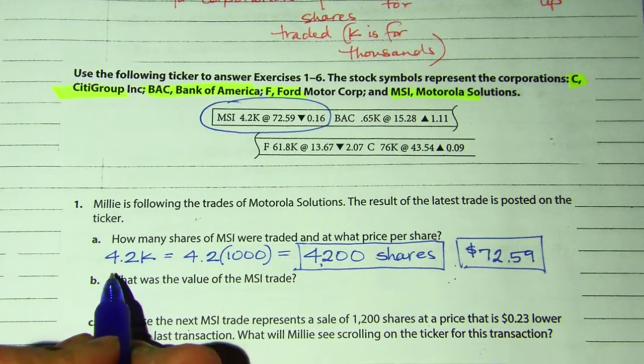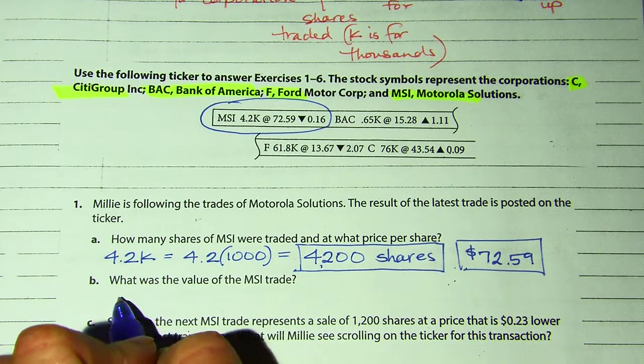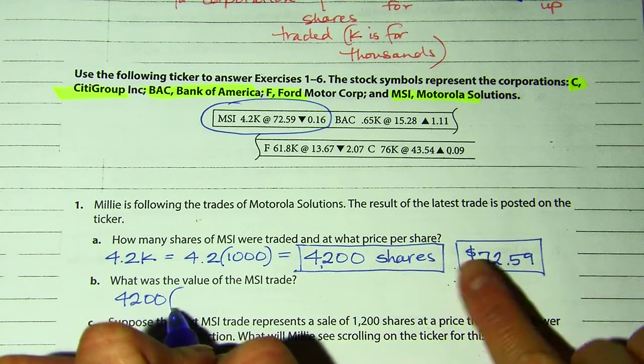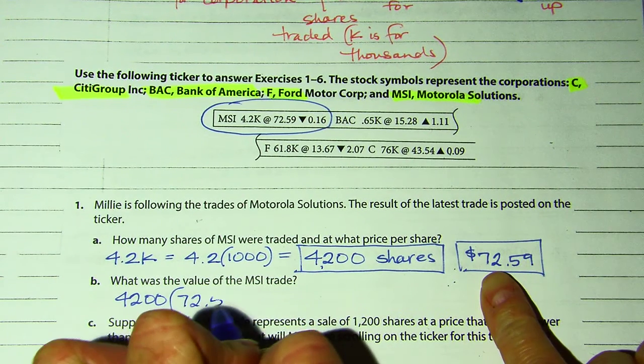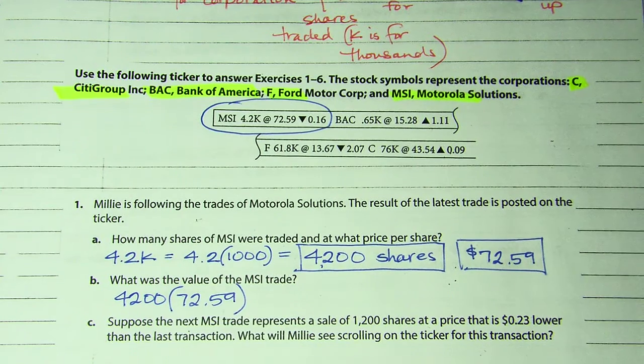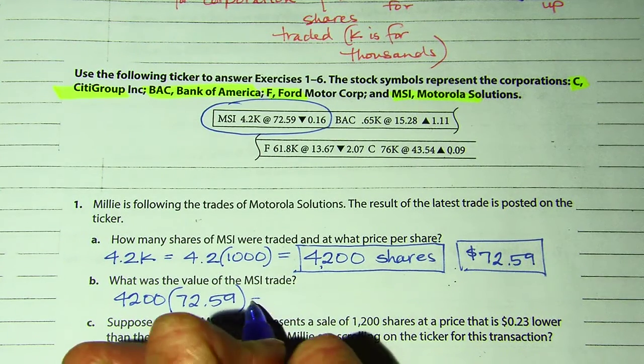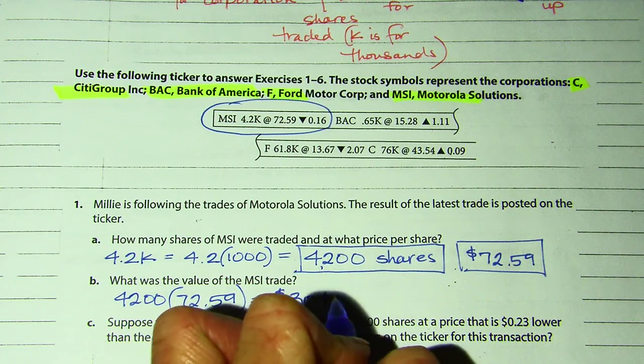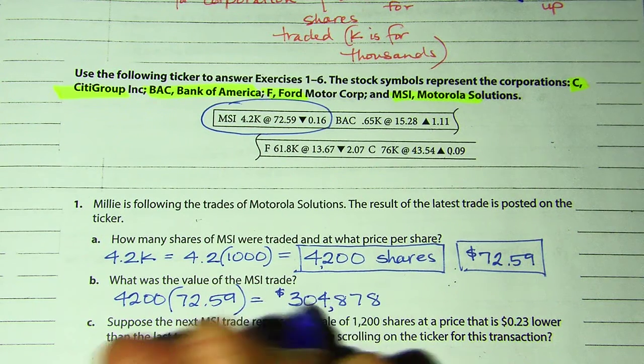What was the value of her trade? Where you would take the number of shares, 4,200, and times that by the price. And so if you multiply the number of shares by the price, you get that the trade was at a value of $304,878.